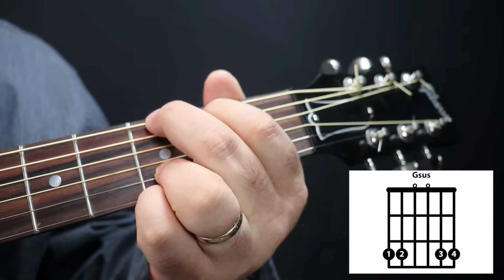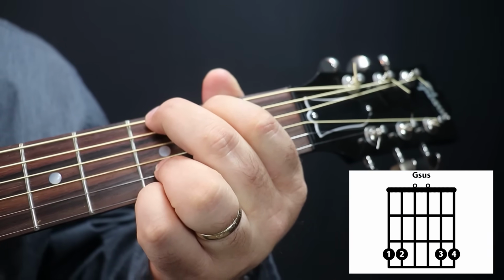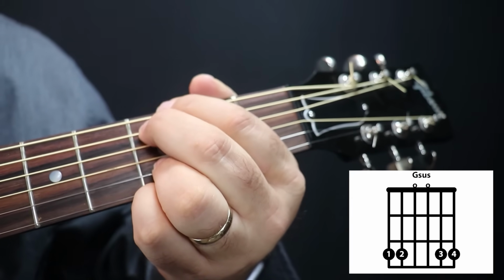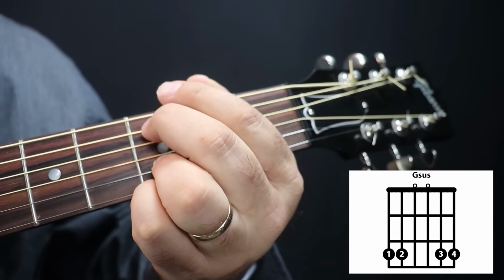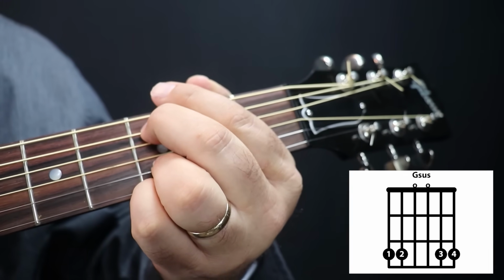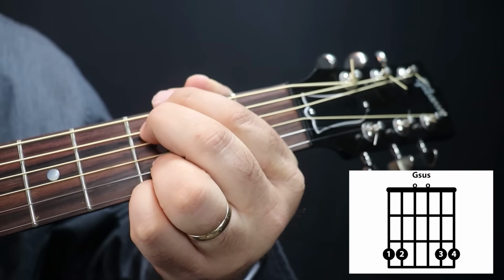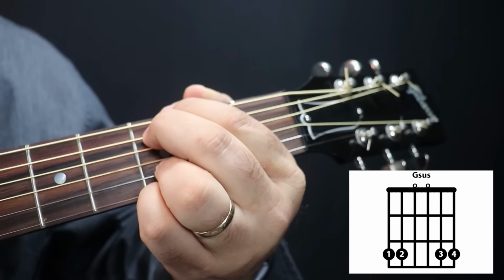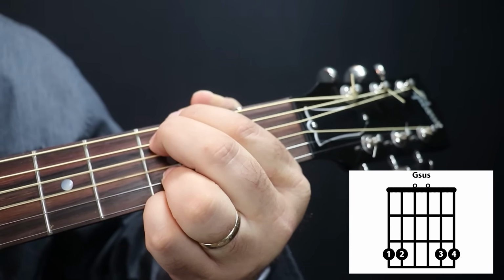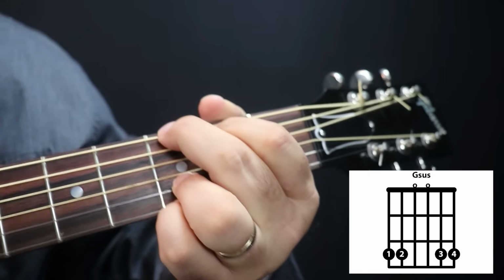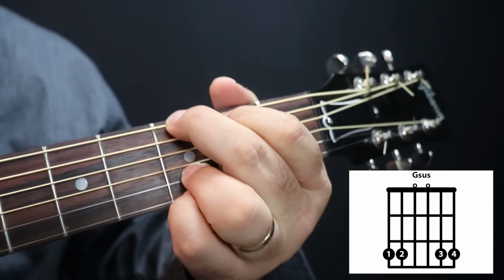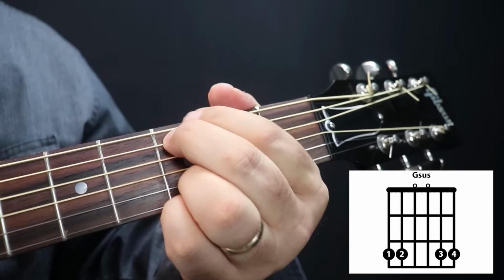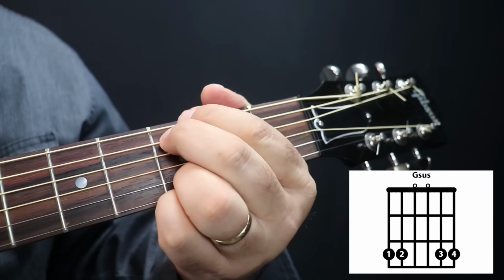From this position, you're just going to switch fingers 1 and 2, flip them upside down, and put them both on fret 3. So finger 2 comes down to fret 3, string 5, and finger 1 goes on fret 3, string 6. So you get this sound. So there's your tension and release.